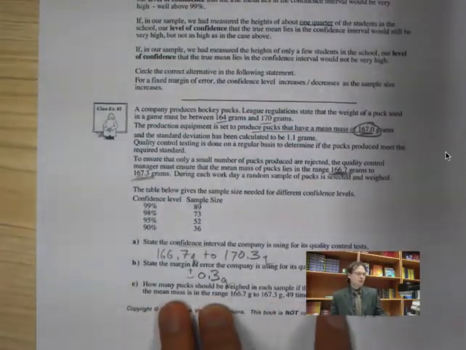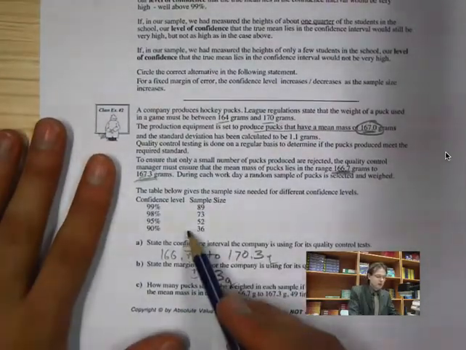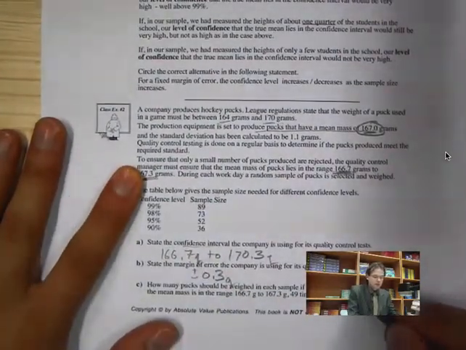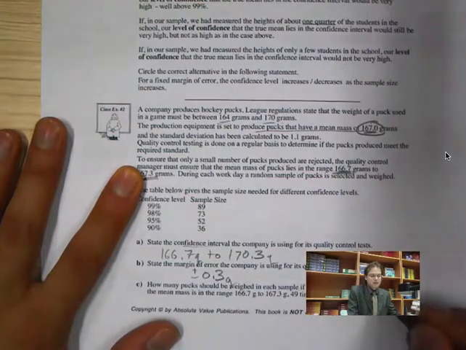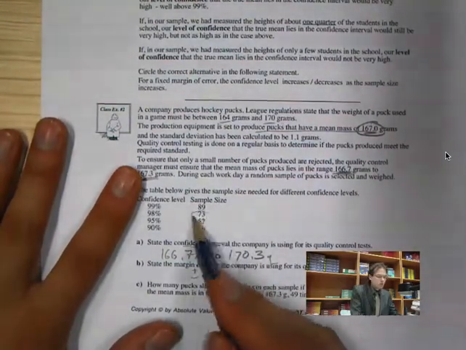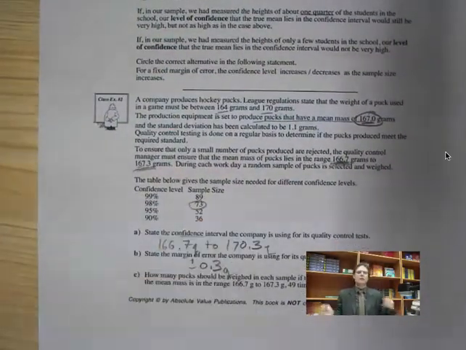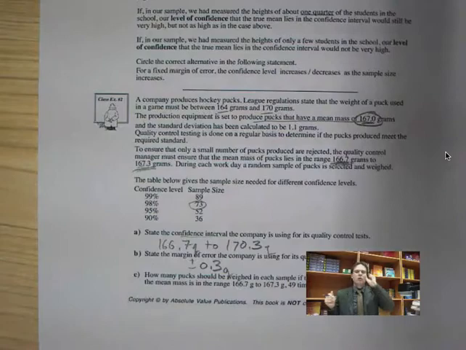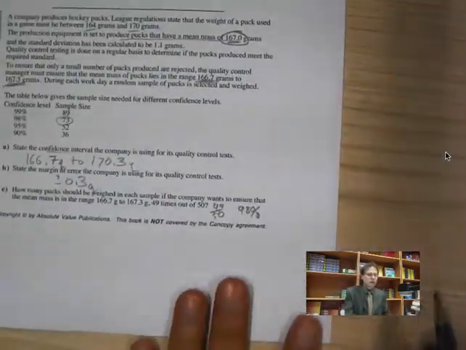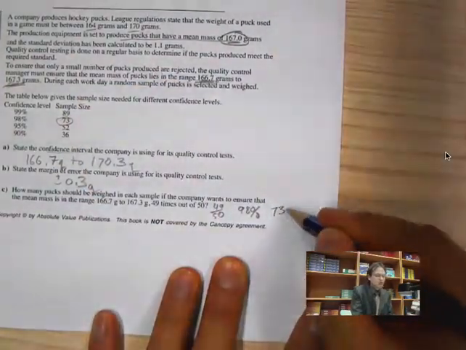Last one says, how many pucks should be weighed to ensure that the mean is between 0.6, 49 out of 50 times? Well, we look at this here, 49 out of 50 times. What is 49 divided by 50? That is 98%. So how many pucks should we use? 73. Well, if we only wanted 95, we'd only weigh 52, and that makes sense. The more pucks we weigh, the more confident our confidence interval will be. The more confident we will be correct. So we will have to use 73 pucks. We're going to have to weigh. Okay?